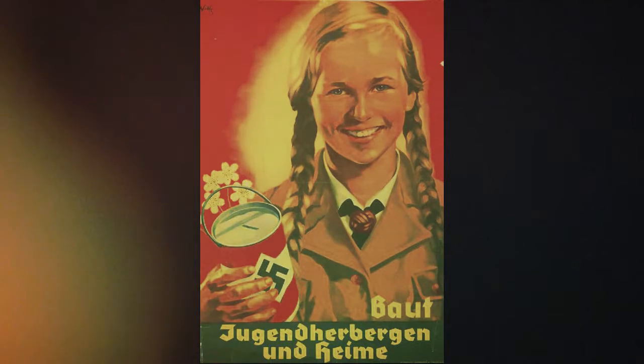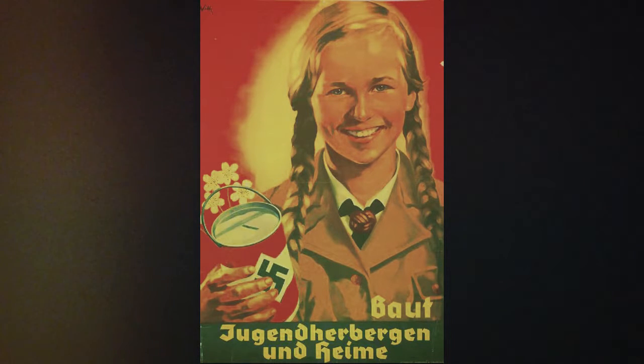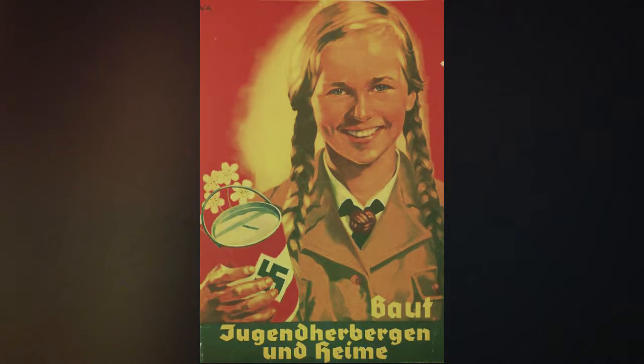And lastly, this poster was used to get money from people so that they can buy weapons. They got the money by having little girls collect it by saying that it will fund the girls, but really it was for the weapons. And from convincing the people of Germany, the Nazis just about took out all the Jewish population.